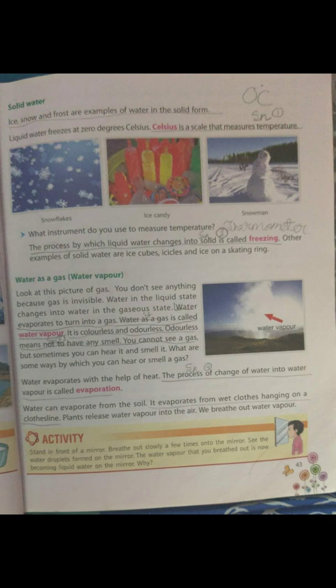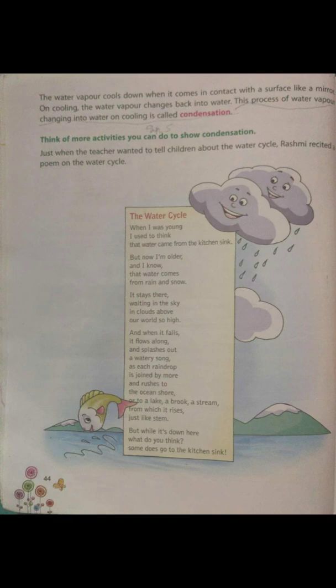When we boil water, it changes into water vapor, and the process is called evaporation. And the next term is condensation. What is condensation? The process of water vapor changing into water on cooling.